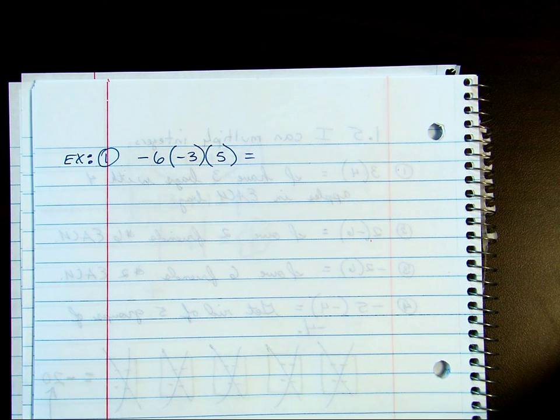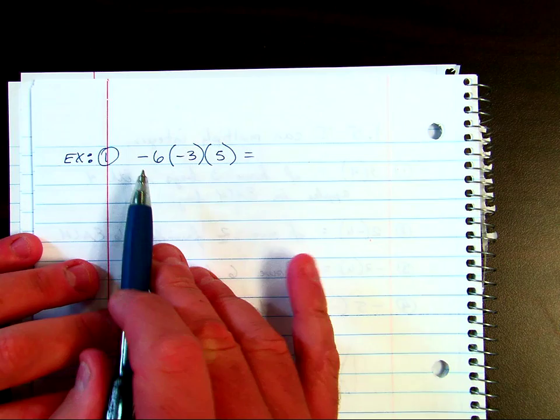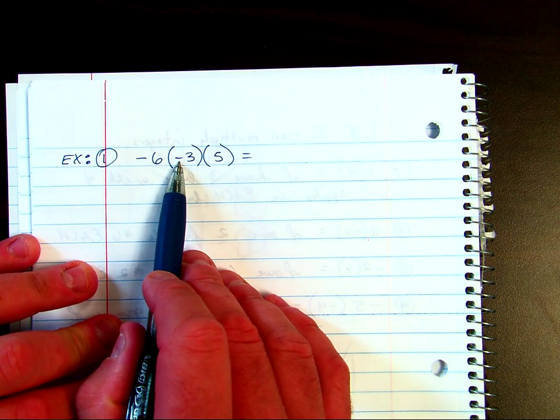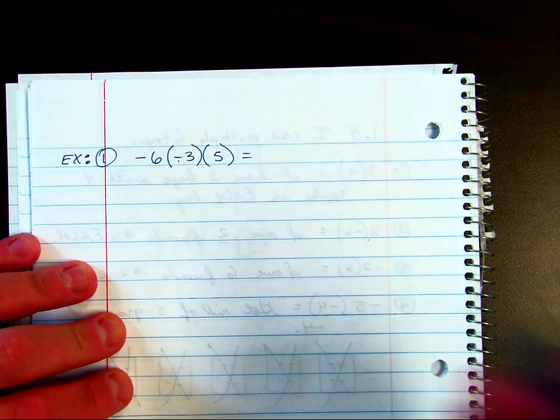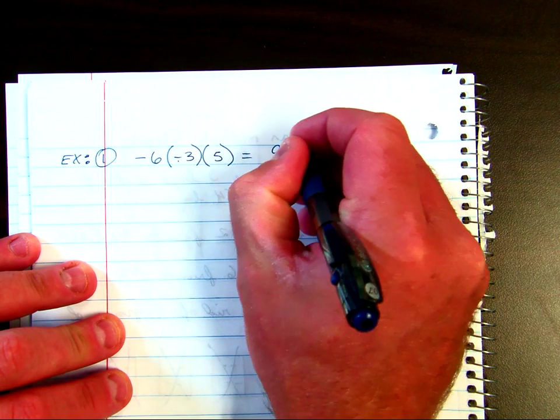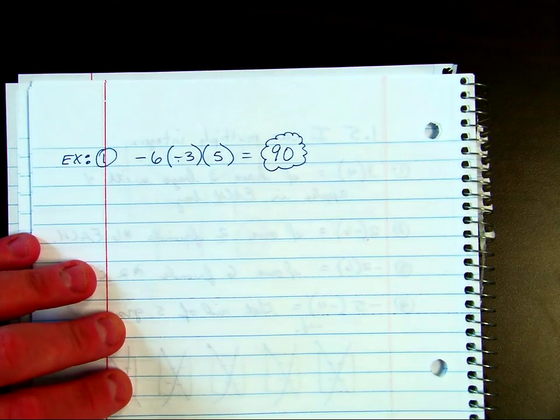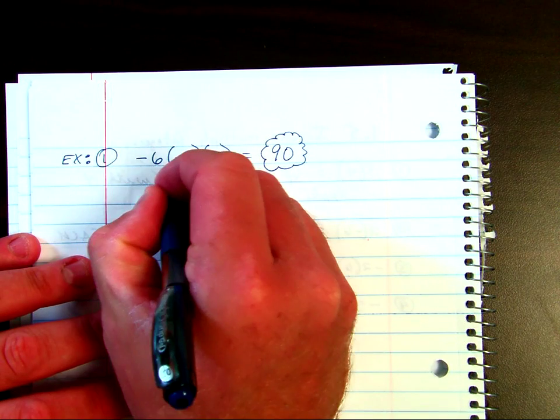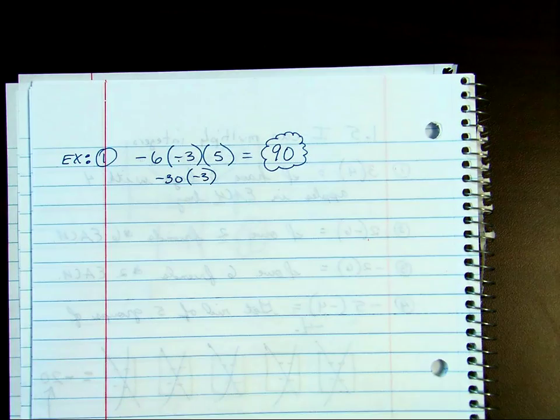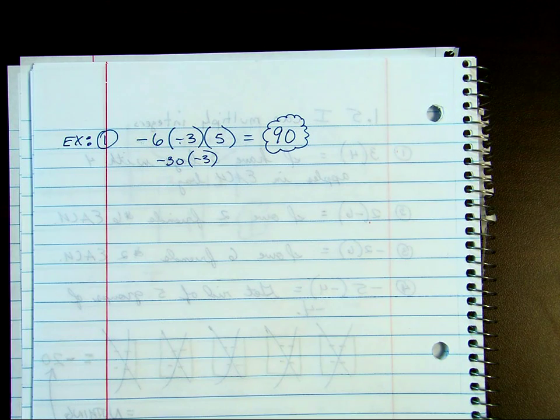Now remember, because of the commutative property of multiplication, do I have to multiply the 6 and the 3 first? No. Could I multiply the 6 and the 5 first? Yeah. Do however you want it. Multiply the 3 and the 5. However you want to. Either way, looking at this, I'm going to multiply a negative times a negative, which is a positive. And 30 times 3 is 90. I just did negative 30 times negative 3.